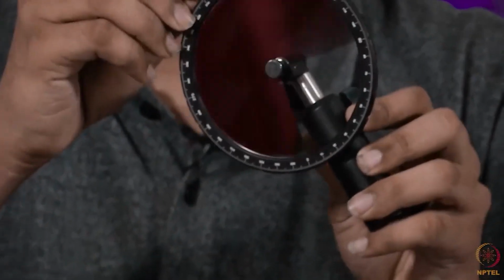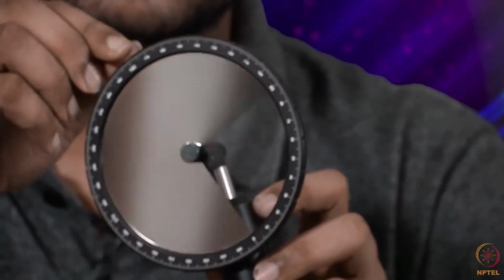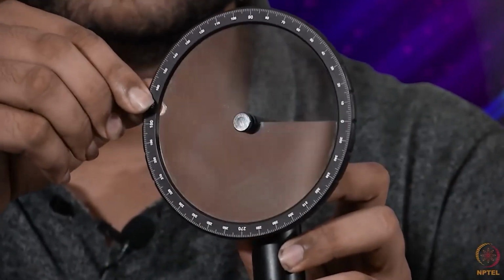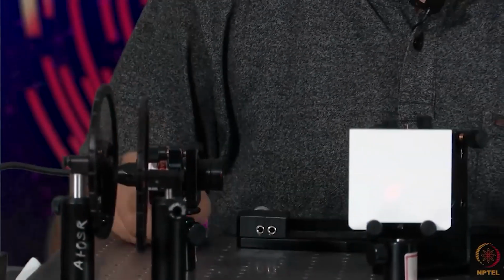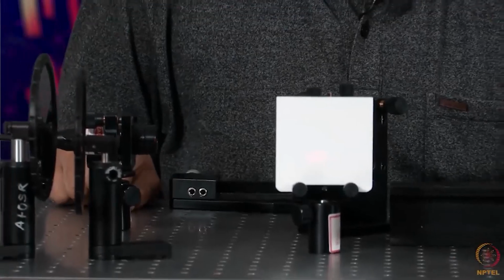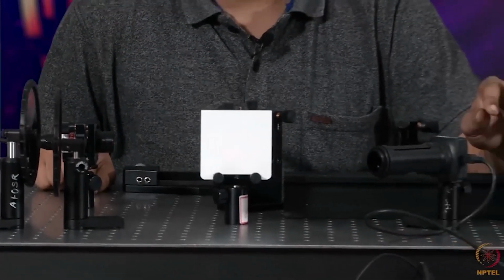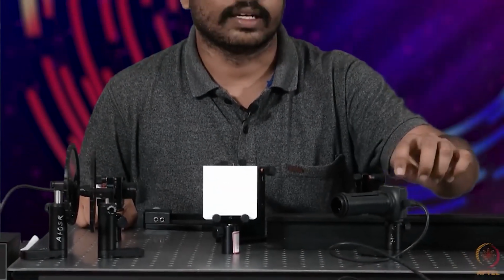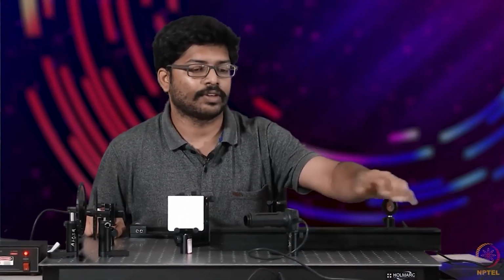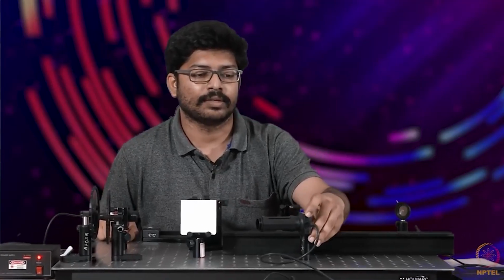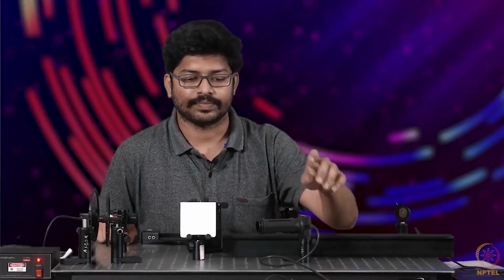So, you see here these are the two neutral density filters. These are rotatable neutral density filters, which means that each angle will give a different attenuation value to the light. Okay. So, using these two neutral density filters, you can capture the light properly in the camera, and you can calculate the fringe visibility. So, here I am connecting the camera to the computer, and there is software for this camera where you can see the images we captured using the camera.